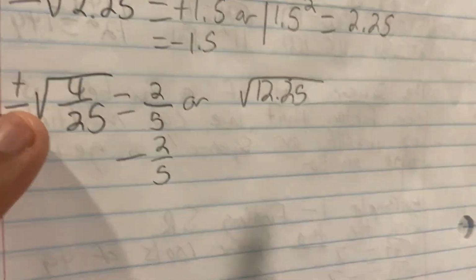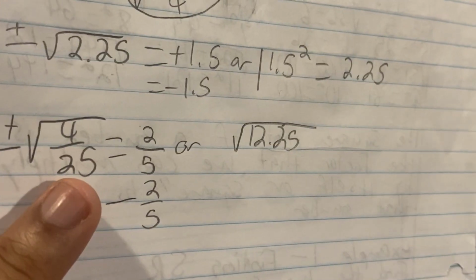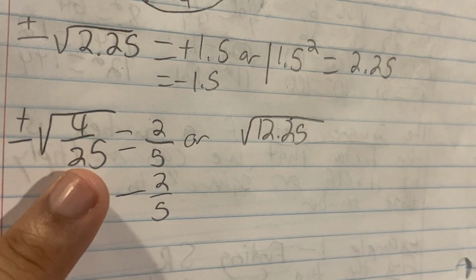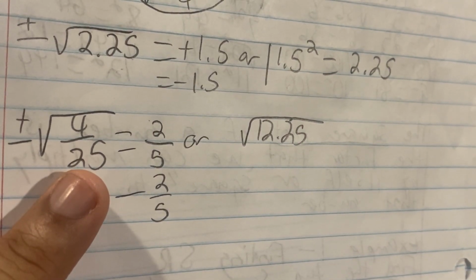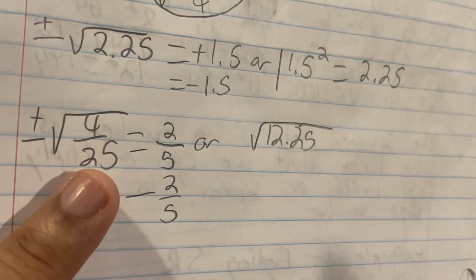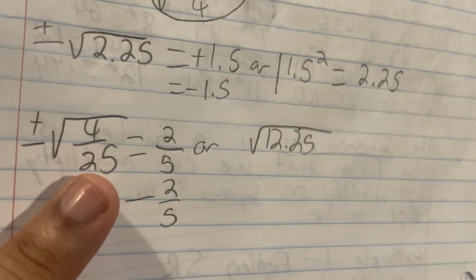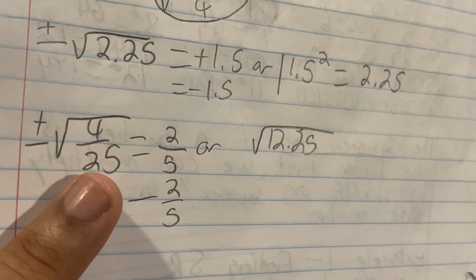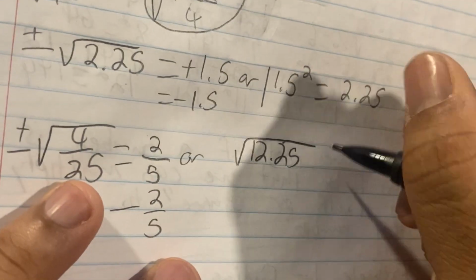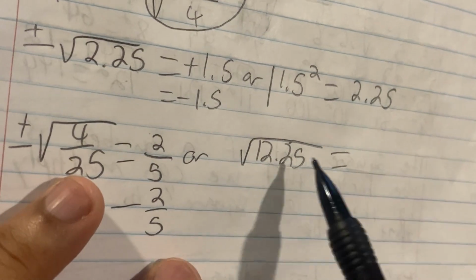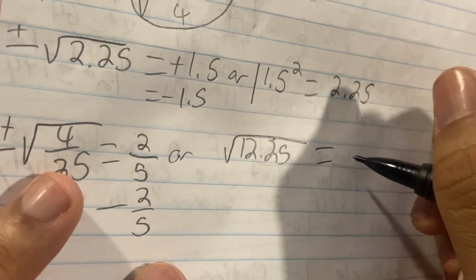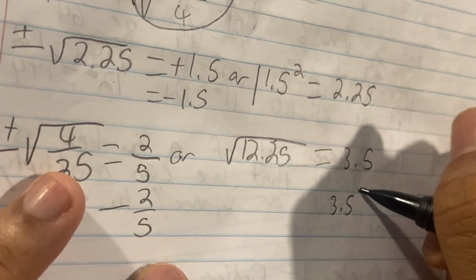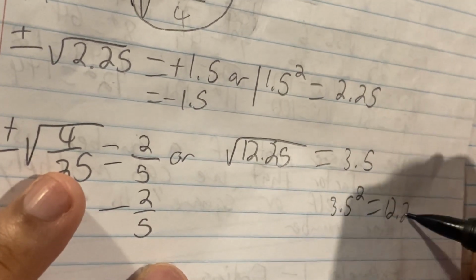And now we're going to find the square root of 12.25. So unfortunately, I don't have a scientific calculator in front of me. So I hope that you plugged this straight into the calculator and found the correct answer, which should be 3.5, because 3.5 squared equals 12.25.